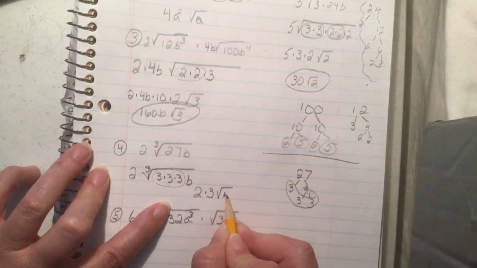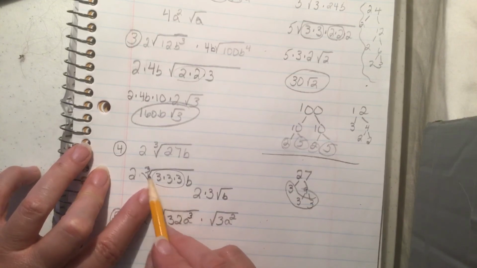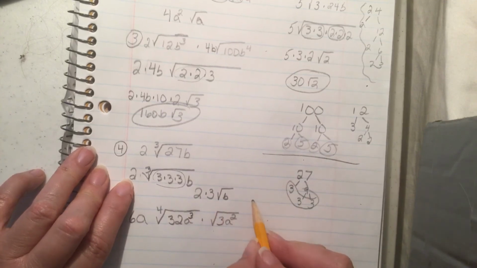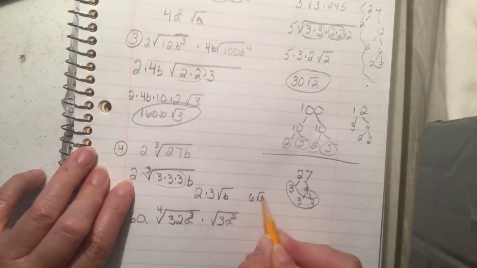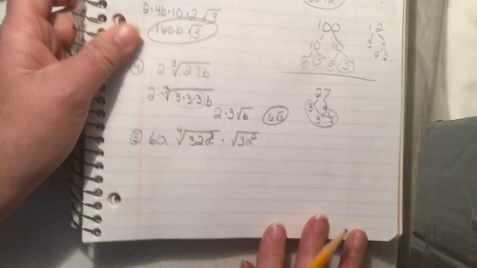There you go. And B's left in there. So, see the 3 comes out. It's a set of 3. It's a triple. And so we got right there, and so that's going to be 6 square root of B. Is your answer. Okay? All right, now I'm going to look at this one right here.